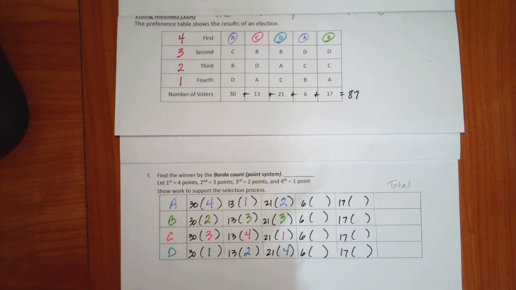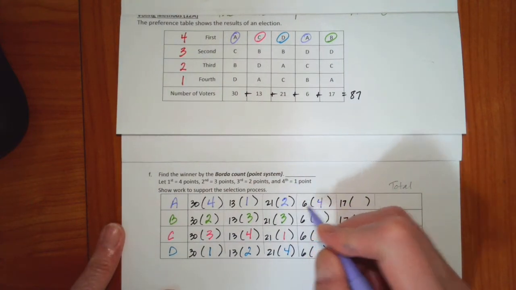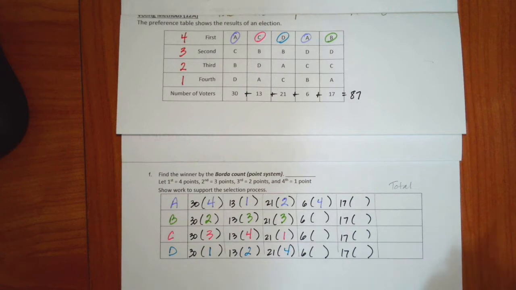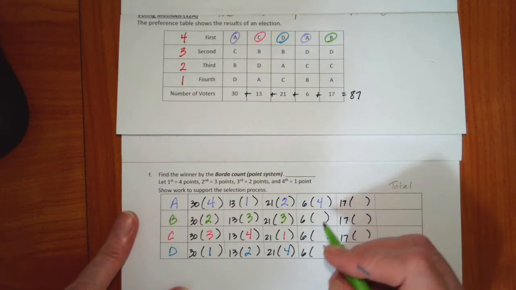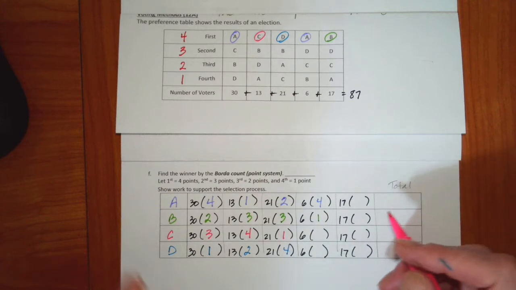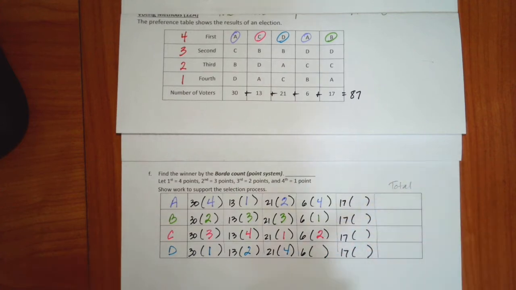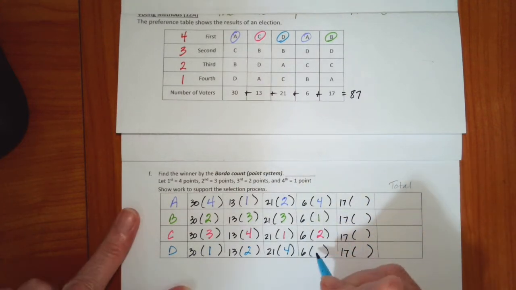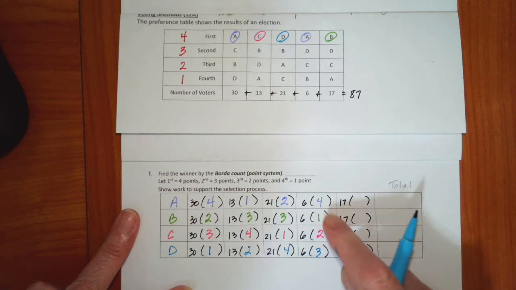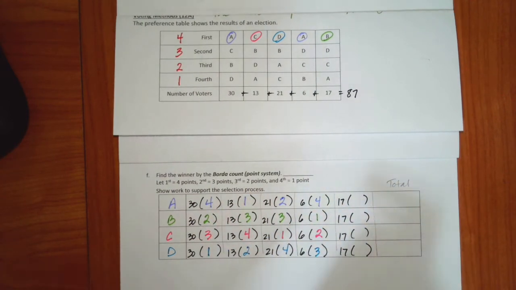In the next column, A came in 1st place, so A gets 4 points for each of the 6 votes. B came in 4th place, so gets 1 point for each of those. C came in 3rd place, so gets 2. And D came in 2nd place, so gets 3. Notice there's 1, 2, 3, 4 in each of the columns.